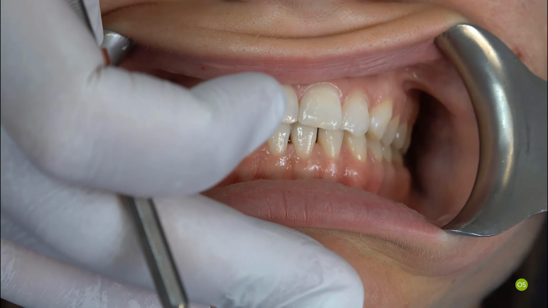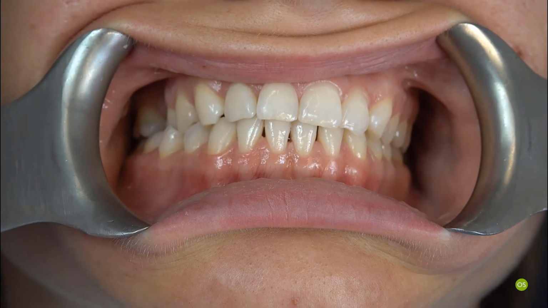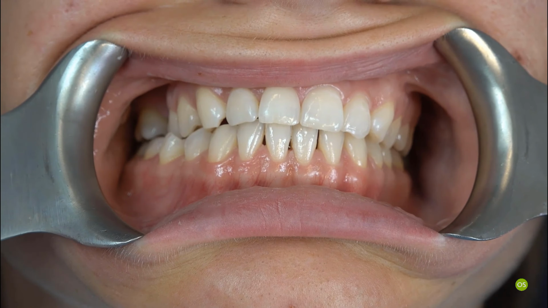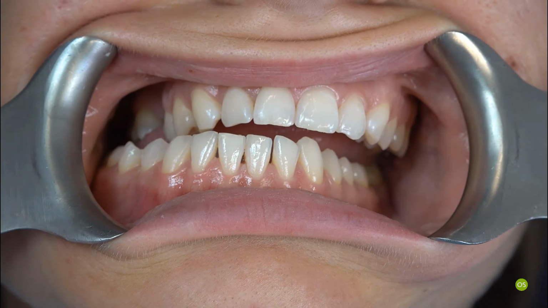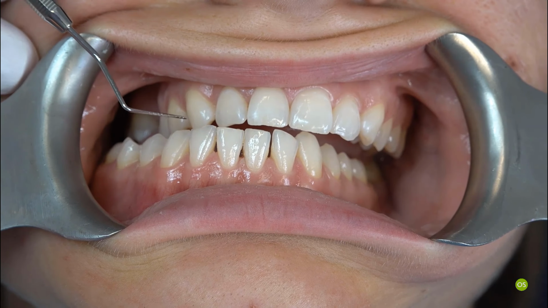Close your mouth. Now do the right side, just excursion. Right side, move your jaw right. Keep moving as much as you can. Perfect.